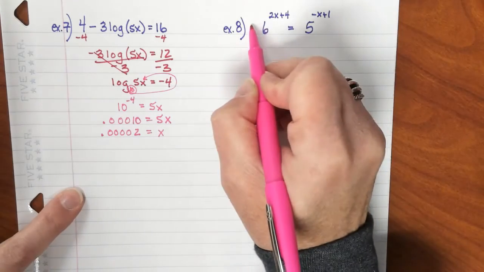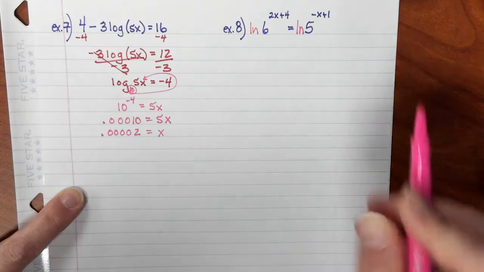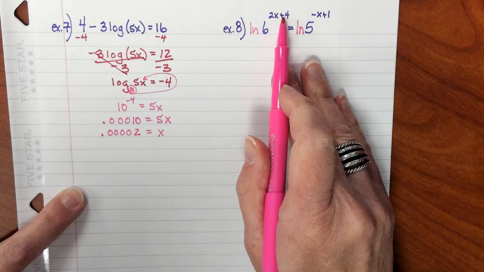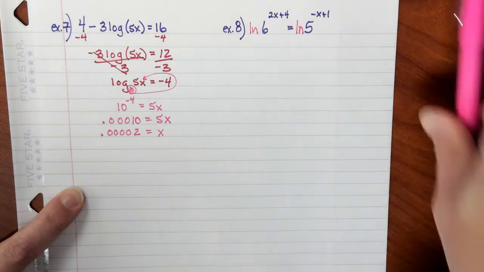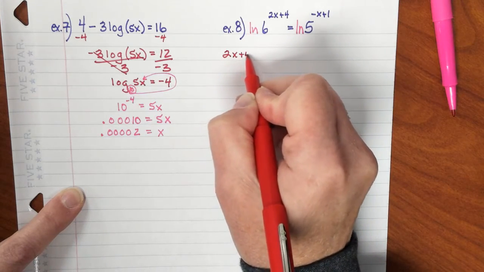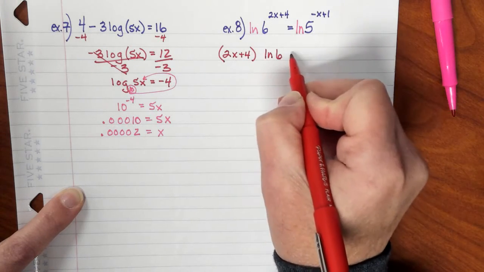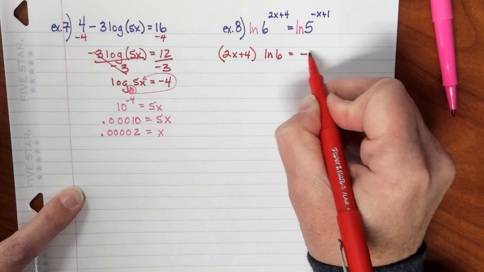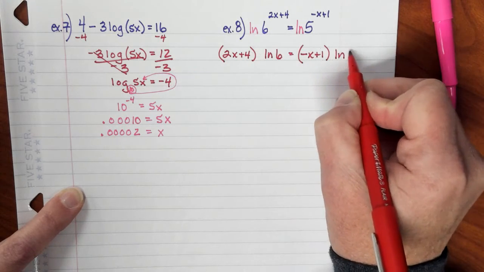So if I take the natural log of both sides here, then I can rewrite it by putting this exponent out front, correct? So this would be 2x plus 4 times the natural log of 6, and this would be negative x plus 1 times the natural log of 5.